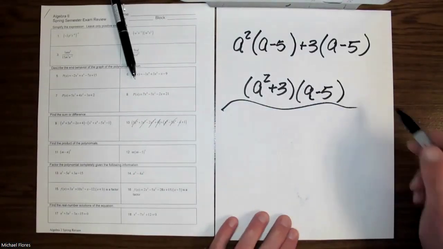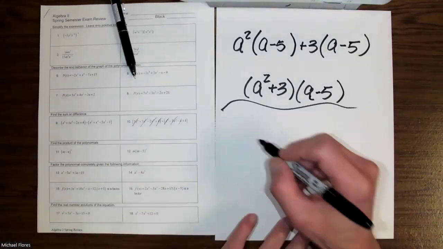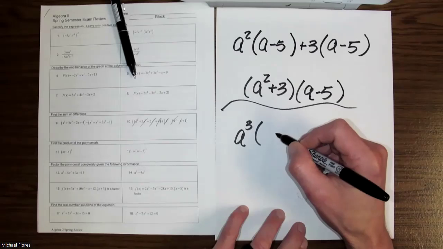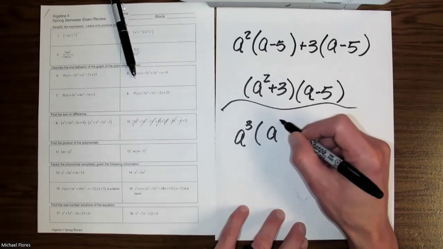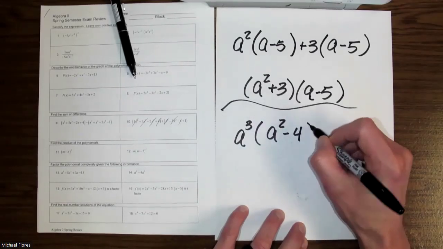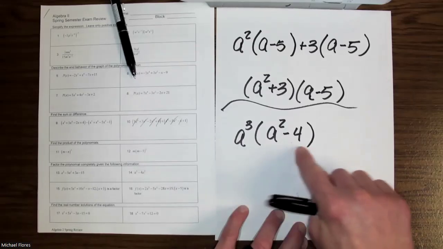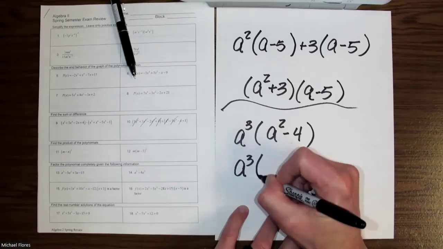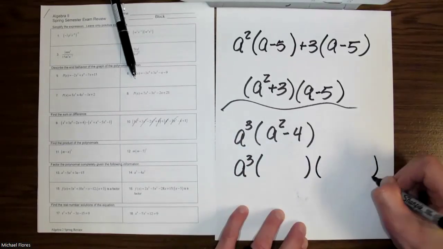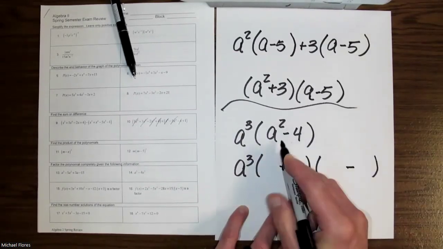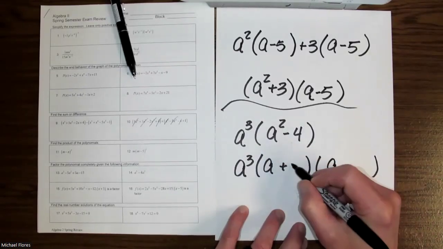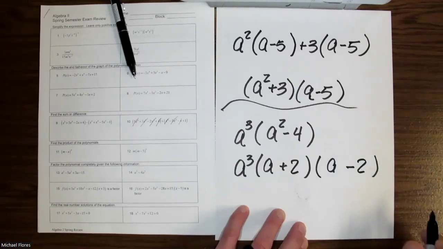14. Here, you can start by factoring out a cubed. And that would leave us with a squared minus 4. Oh my goodness, look at this. We can factor again. This is a difference of perfect squares. The square root of a squared is a, and the square root of 4 is 2. And now we have completely factored.